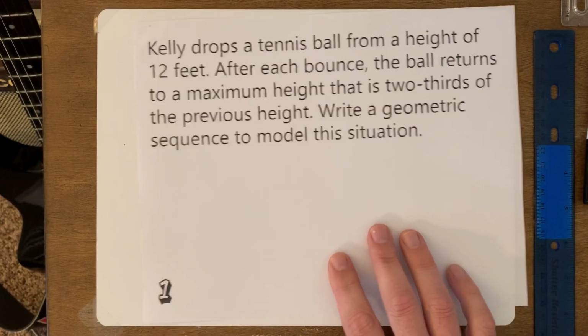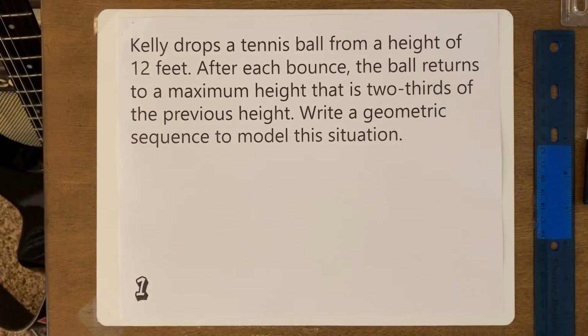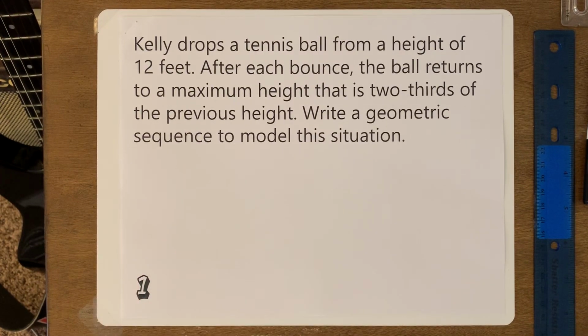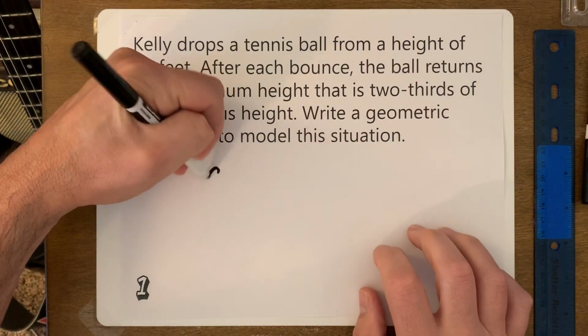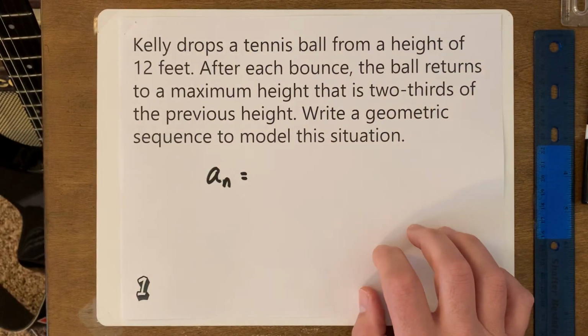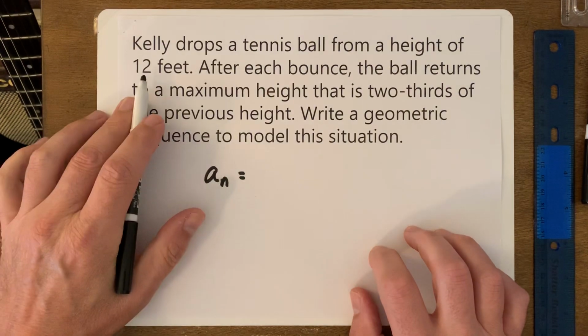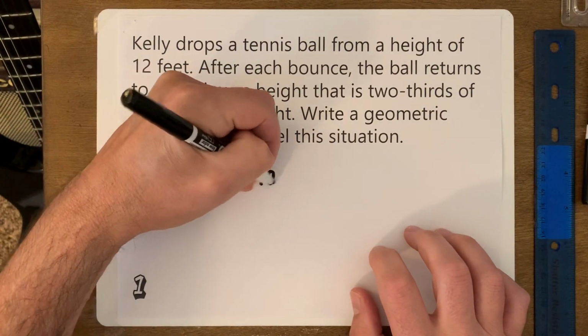All right, so our first problem says Kelly drops a tennis ball from a height of 12 feet. After each bounce, the ball returns to a maximum height that is 2/3 of the previous height. Write a geometric sequence to model the situation. All right, so you start out with a sub n equals, then you have your first term. Well, it starts at 12 feet, and so we're going to put 12 here.